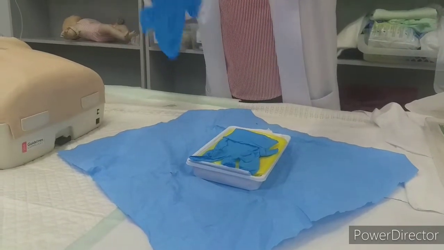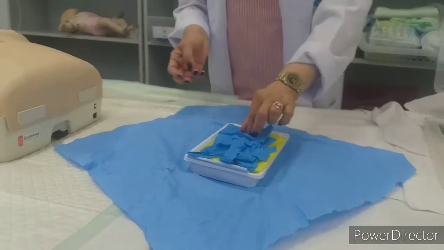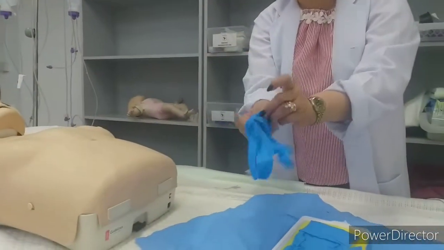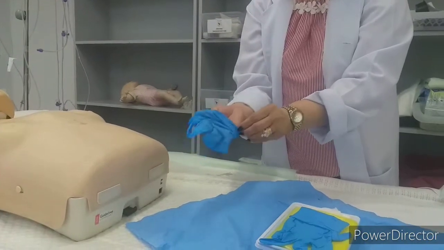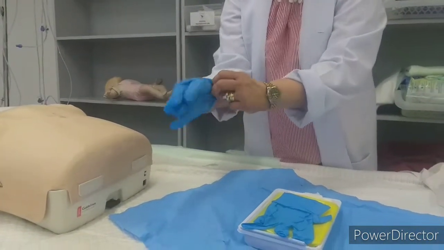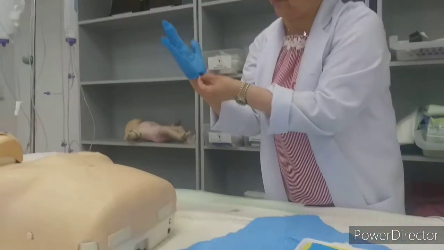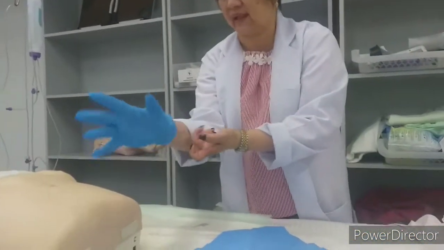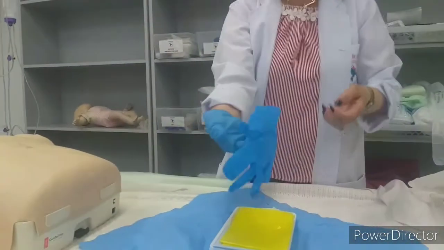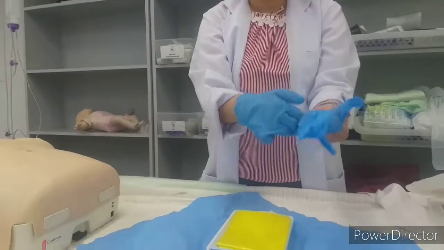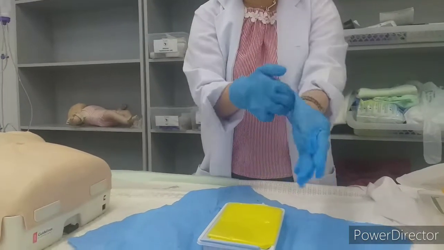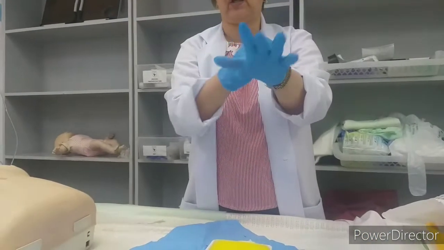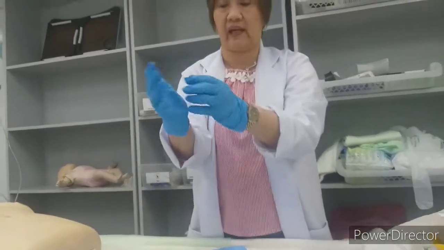Lift, okay, palm up, insert, okay, fix it from under, up to your wrist, scoop, palm up, insert. You can fix it now from here because both are sterile now.